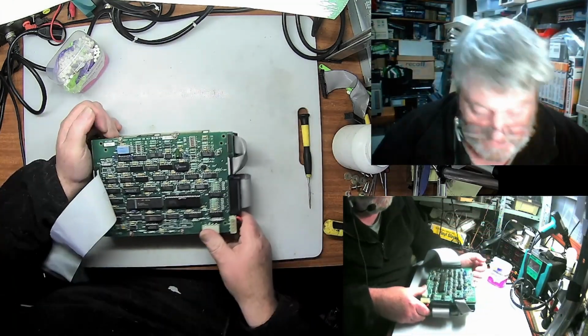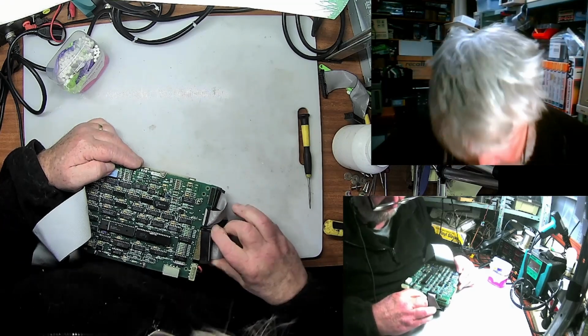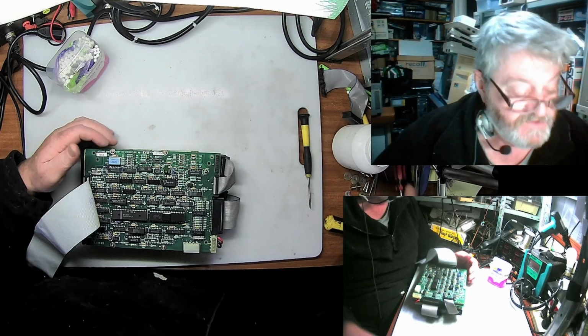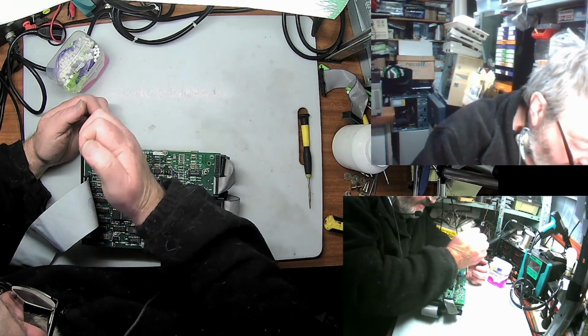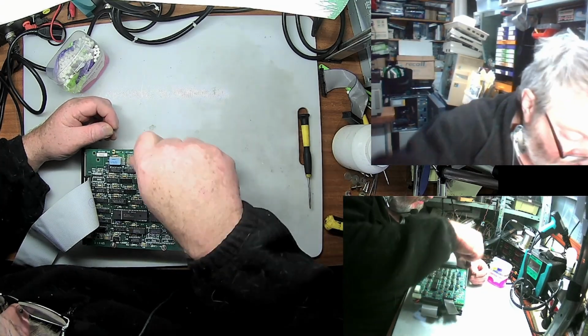Right, so on the hard drive I will pop the leads off it, and we will undo the screws and take this board off. And this is the Western Digital controller board. So this is the Western Digital controller board for these.